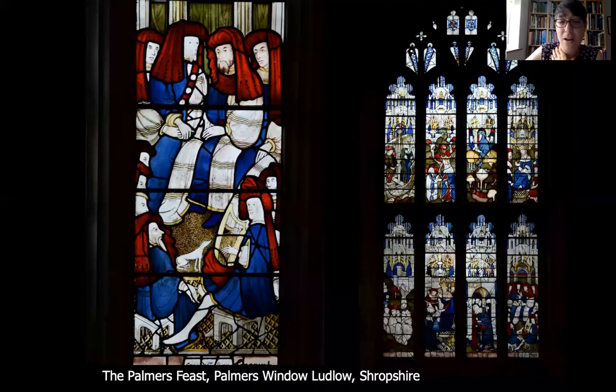We have at Ludlow Church, which is another fantastic church in Shropshire, a number of fine medieval windows, and this unique one, which is the Palmers' window, which was paid for by the Palmers' Guild, a local guild of pilgrims who actually funded a lot of the church building and the glass in this chapel, which is St John's Chapel.